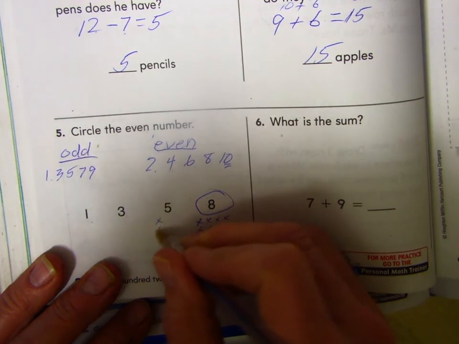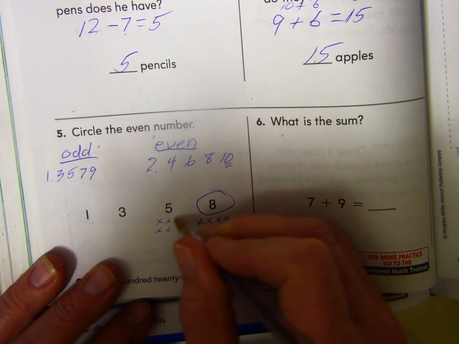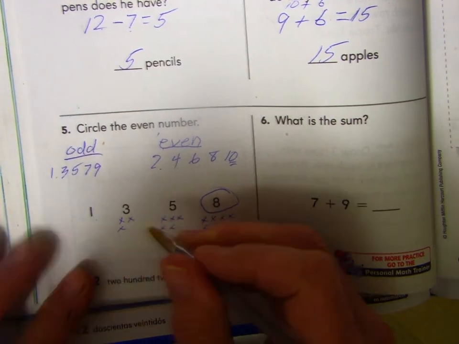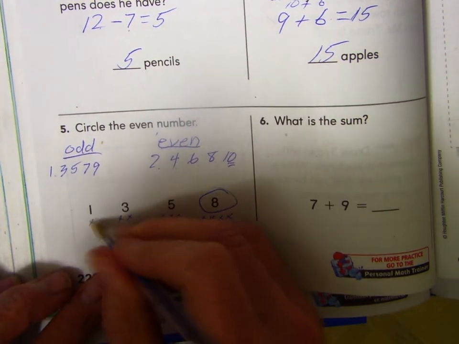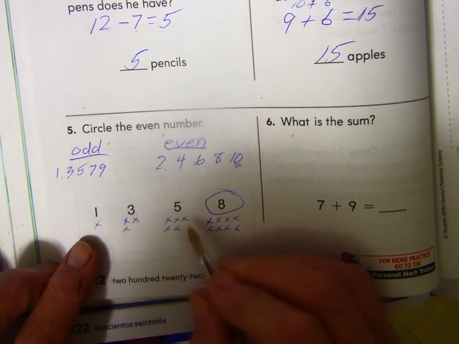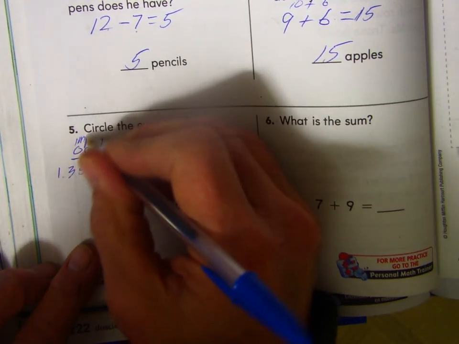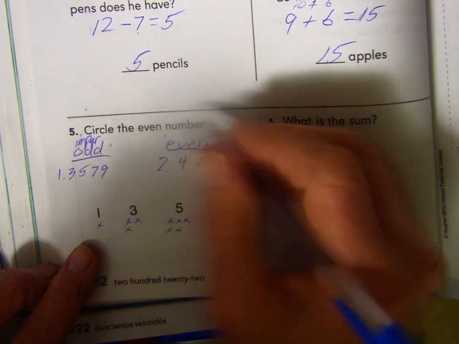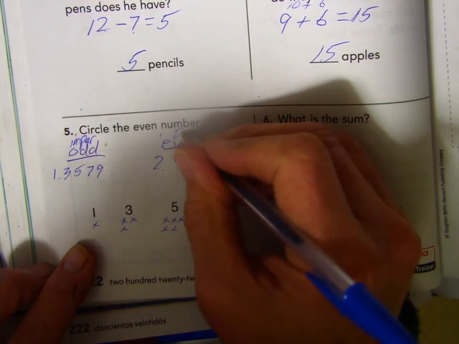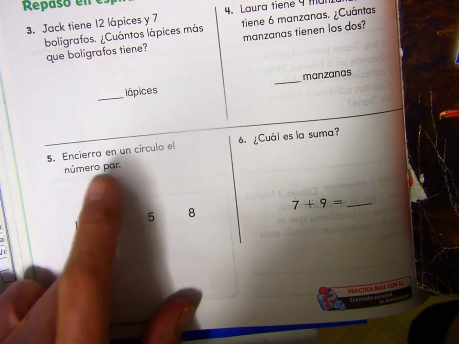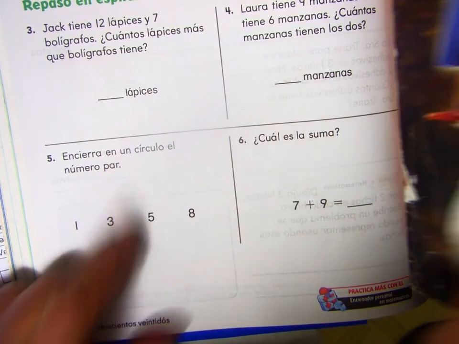But look at 5. 1, 2, 3, 4, 5. 1 extra. 1, 2, 3. 1 extra. 1 extra. Uno sin compañeros son odd, impar. These are impar. Pero buscamos el número par, even number. And si era el ciclo el número par, par is even.